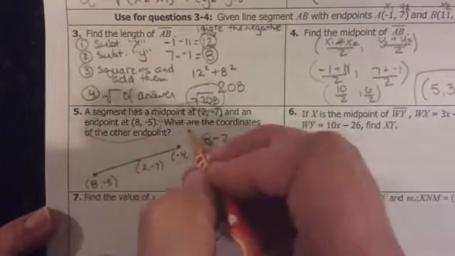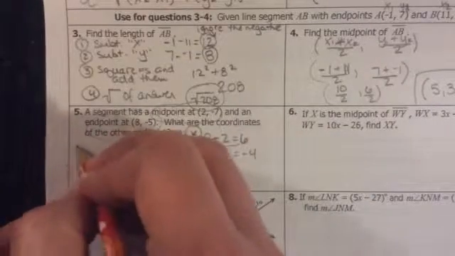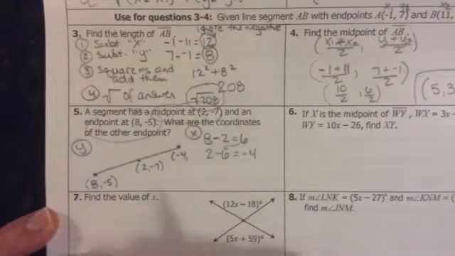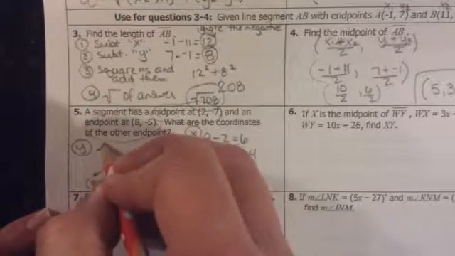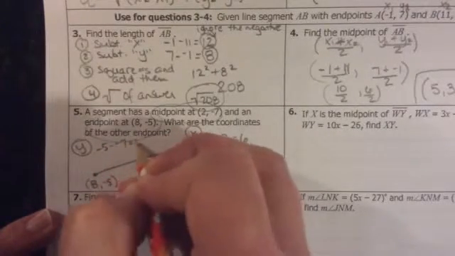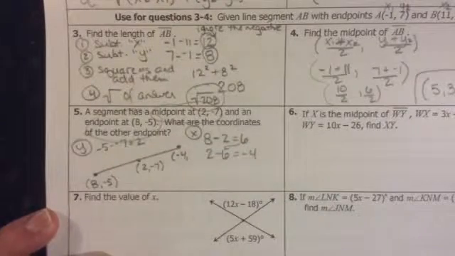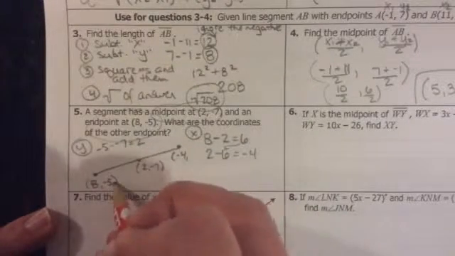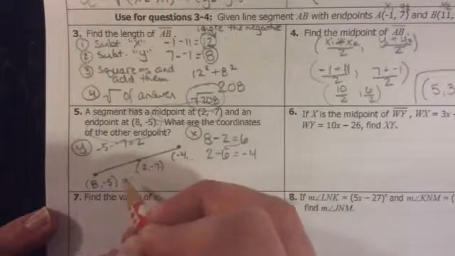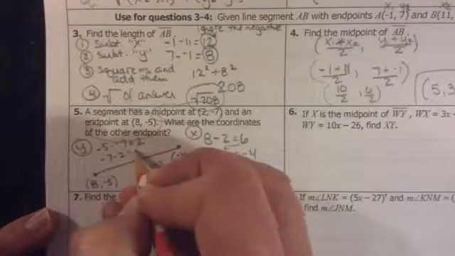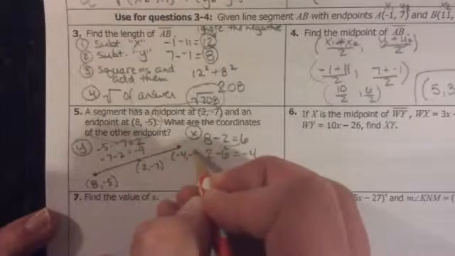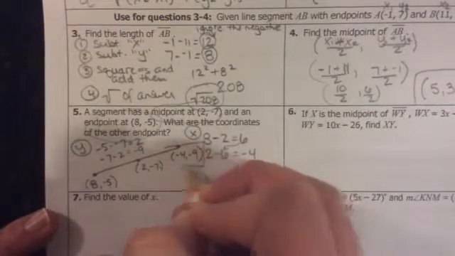To find my y value, I'm going to look at the distance between my y values. So I have negative 5, take away negative 7. I know that those are 2 units apart. Again, I'm going from negative 5 to negative 7. That's going backward on the number line. I'm subtracting, so I'm actually going to take negative 7 and take away 2. And that's going to get me negative 9. My other endpoint would be negative 4, negative 9.